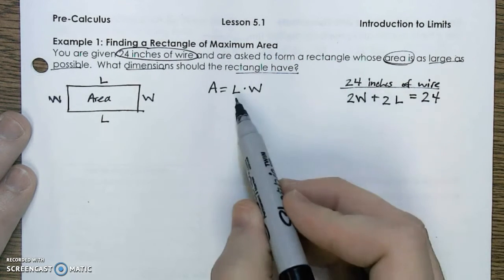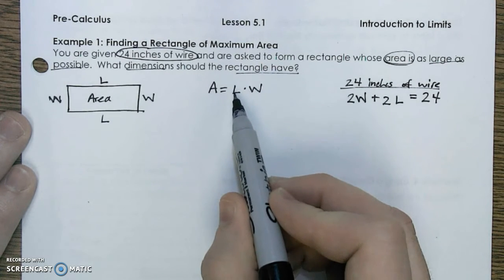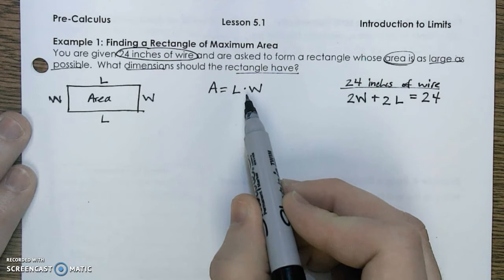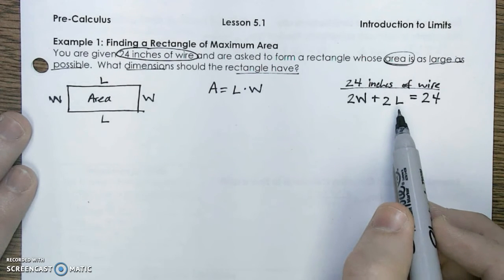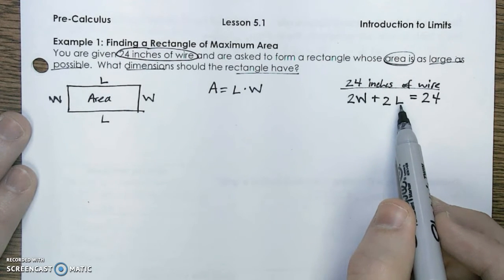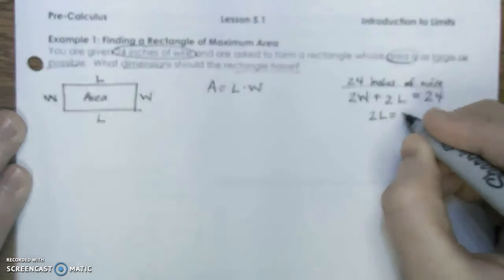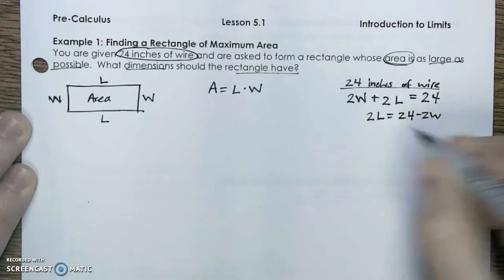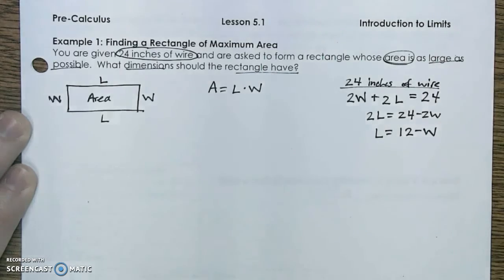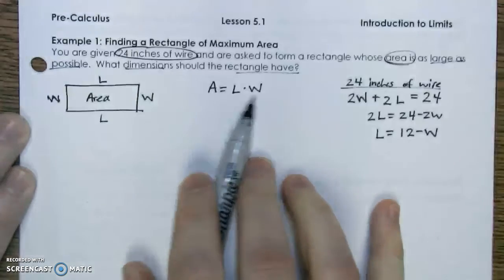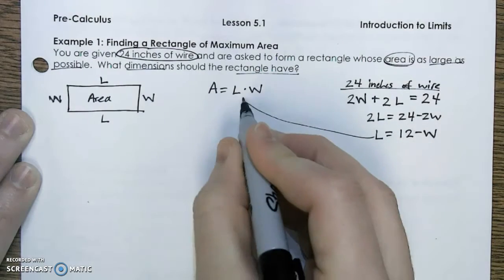So instead of trying random lengths and widths, it'd be best to get one of these variables in terms of the other. So we're going to go over here and solve for one of the variables. I'm going to solve for length. That means I'm going to subtract 2w to the other side and divide by 2. Again, this is just helping us test values. So I'm not going to have a length and a width. Instead, I'm just going to have widths. So I'm taking this length and substituting it in.